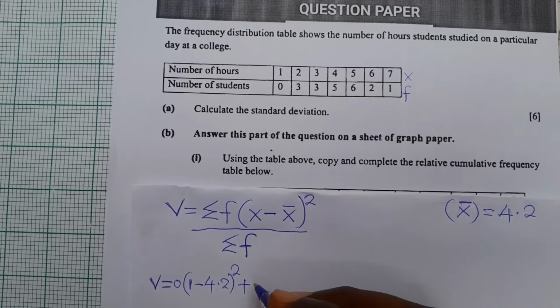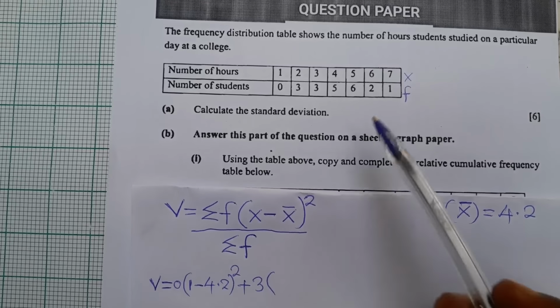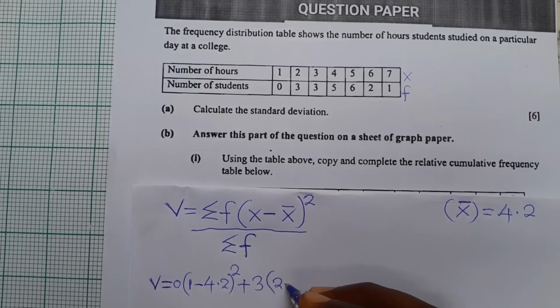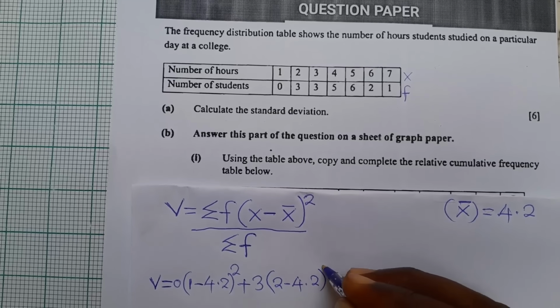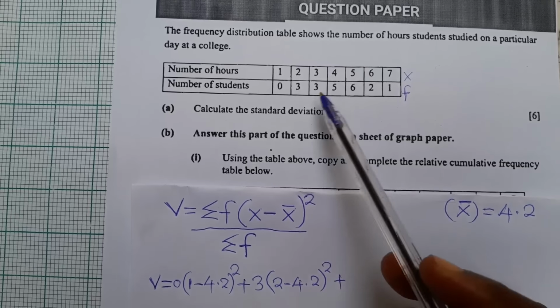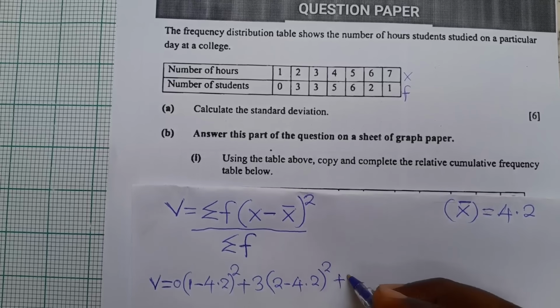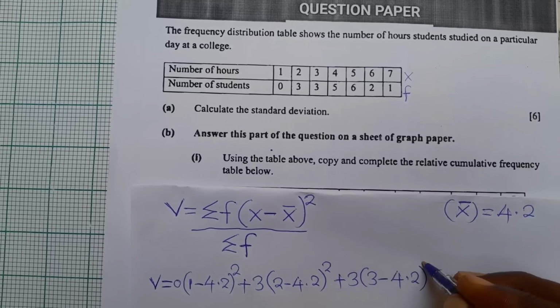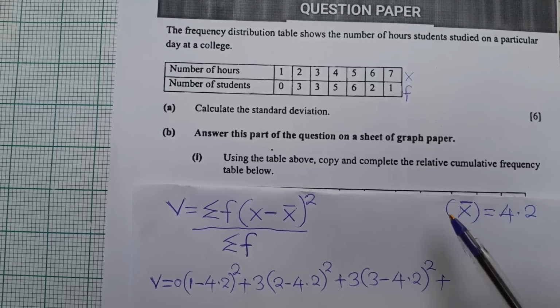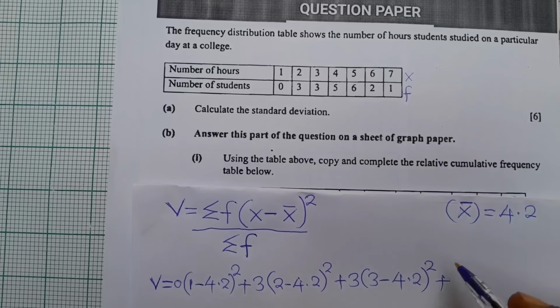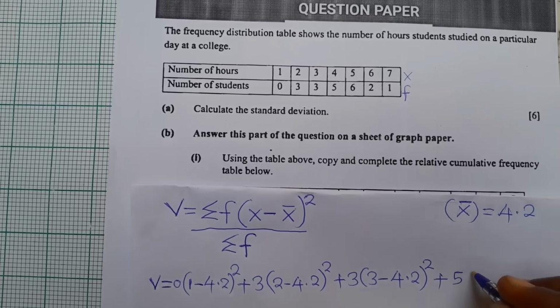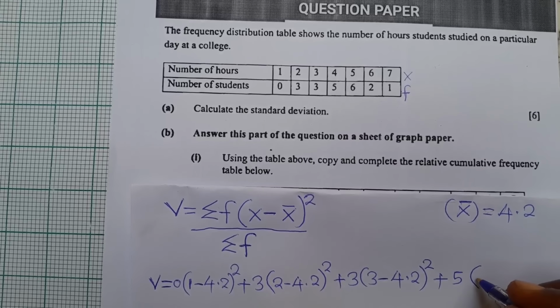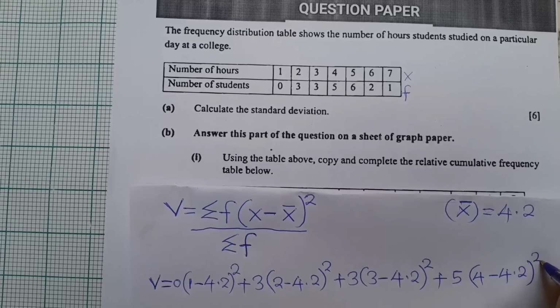I continue plus, I move here. What is the frequency? 3. So I say 3, open bracket, x is 2, 2 minus 4.2, close squared. Plus, I move to the next one, 3. There is 3 there, 3, open bracket, 3 minus 4.2, close squared. I say plus. I move to the next one, 5. I say 5, open bracket, 4 minus 4.2, close, then squared.